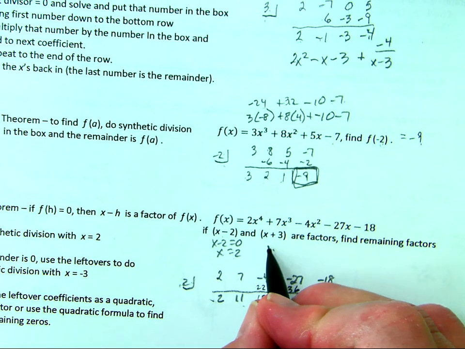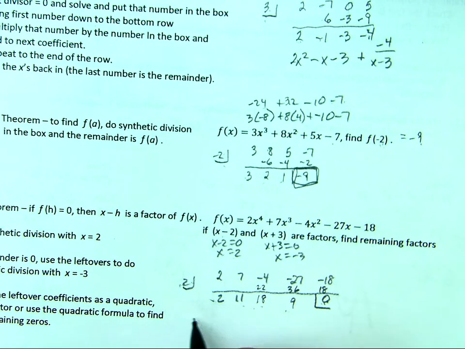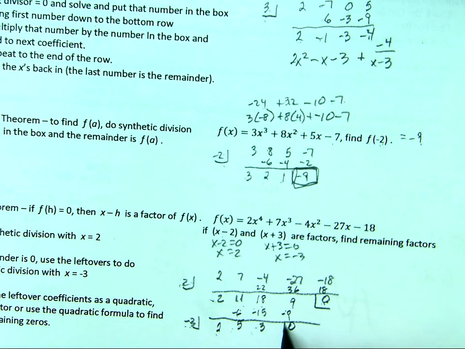Well, the next one is x plus 3. If I take x plus 3 equals 0, I get x equals negative 3. So now let's do synthetic division with negative 3. So again, we're using these leftovers here. So we bring down the 2. 2 times a negative 3 is a negative 6, plus 11 is 5. 5 times negative 3 is a negative 15, plus 18 is a positive 3. 3 times a negative 3 is a negative 9, plus 9 is 0. So awesome, it worked again. Well, we knew it would. It told us, so that verifies it.